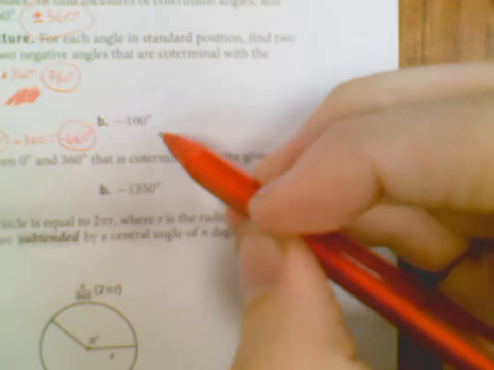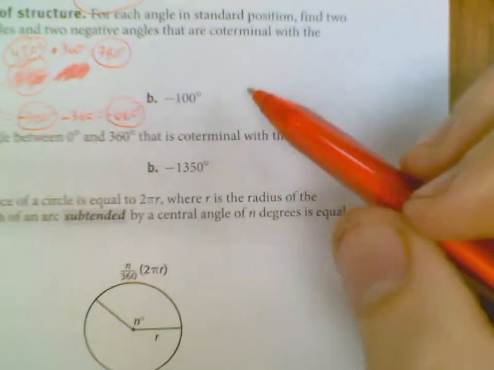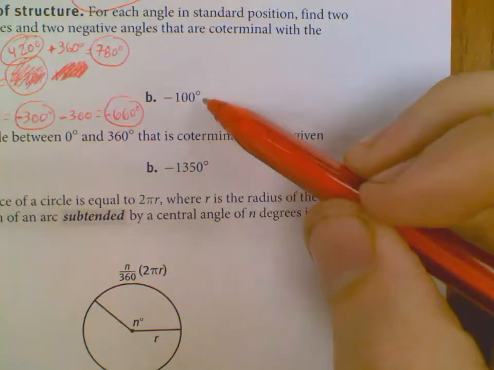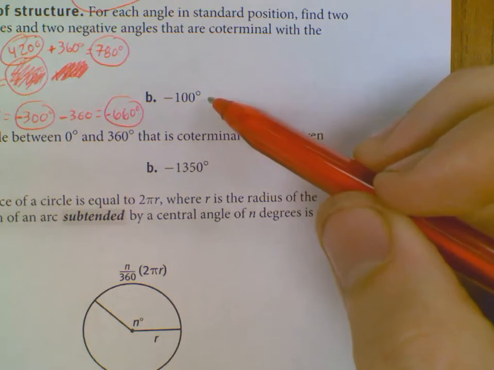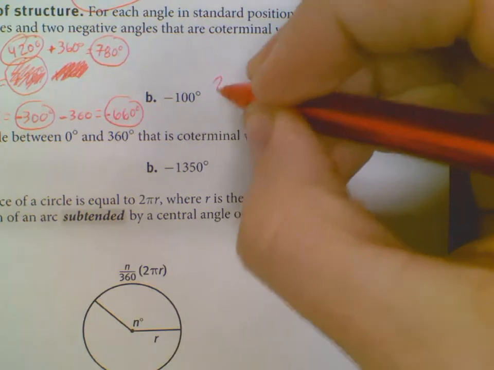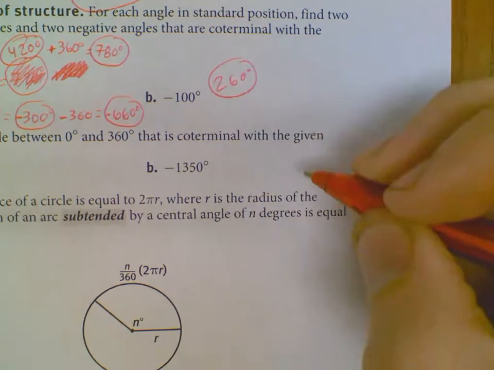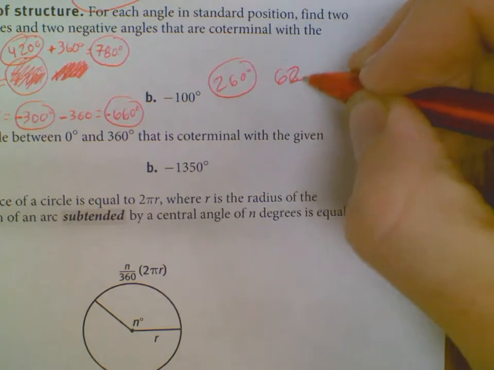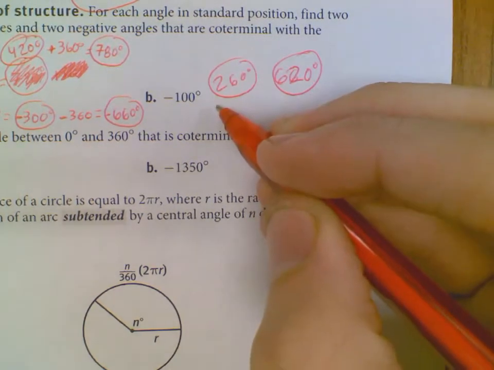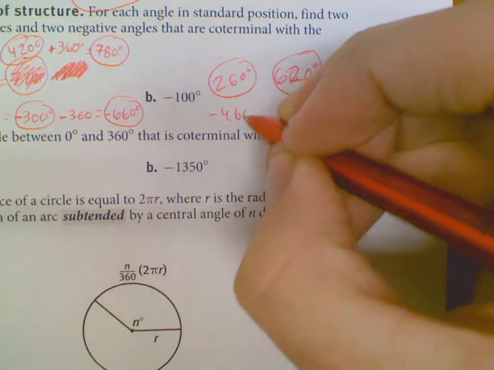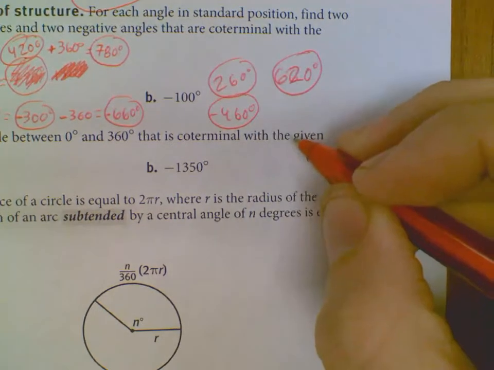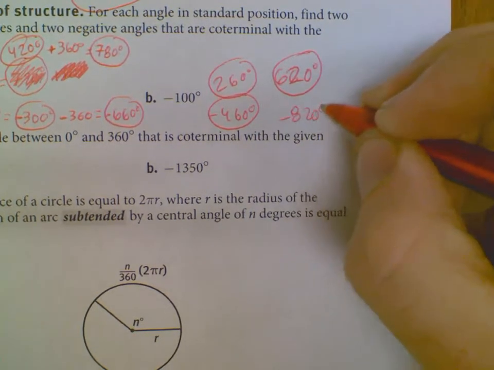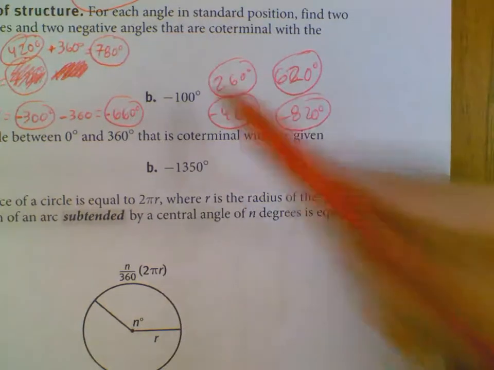I don't think I need to do this one for you. You can do it. Add 360 twice. Subtract 360 twice. When you do that, it's so simple. You get 260. You get 620. If you subtract, you end up with negative 460. If you subtract again, you get negative 820. Okay? All these things will end in the same place as that.